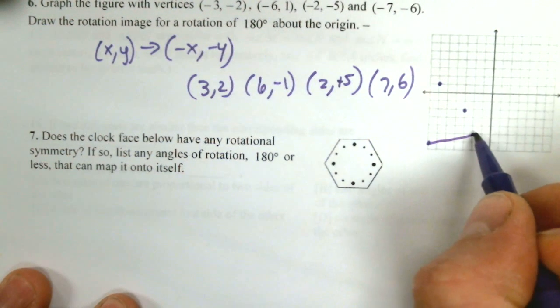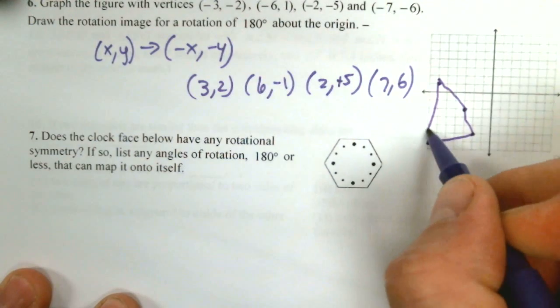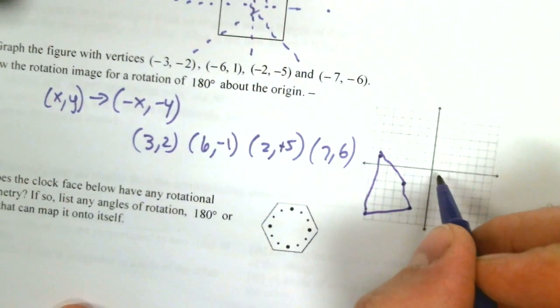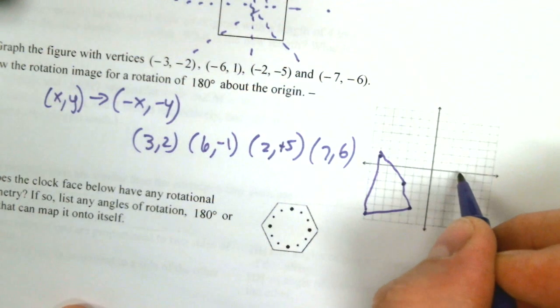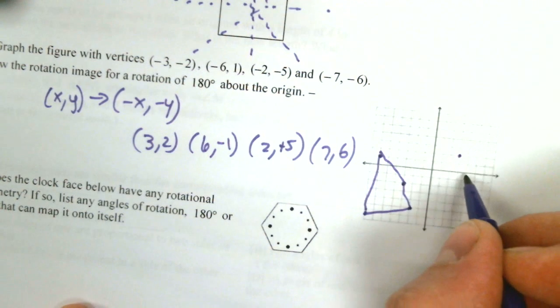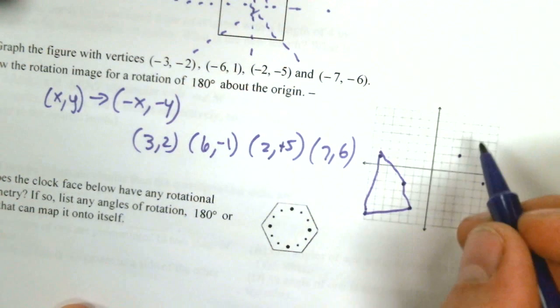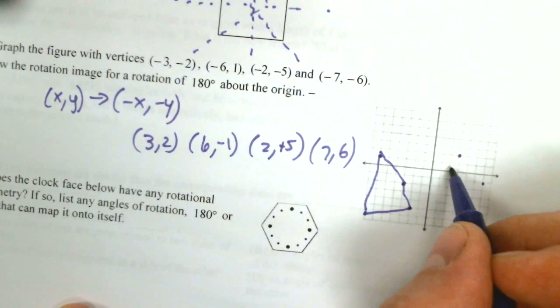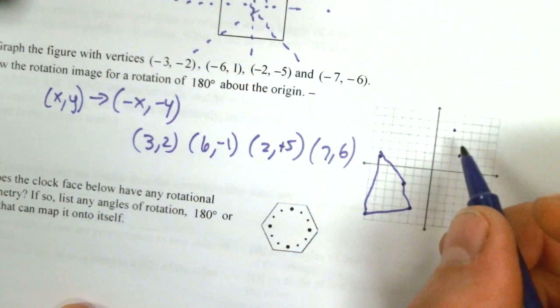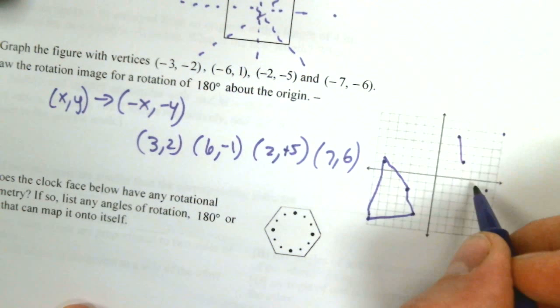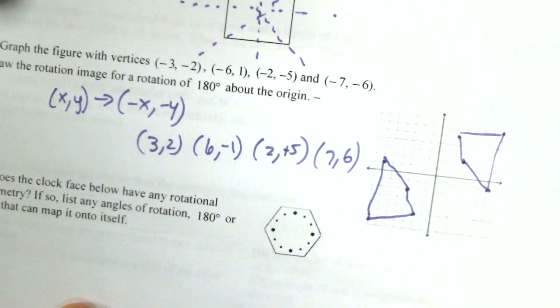If I was to graph those points, I would get the points 3, 2, 6, negative 1, 2, 5, and 7, 6. And you get the same figure rotated 180 degrees.